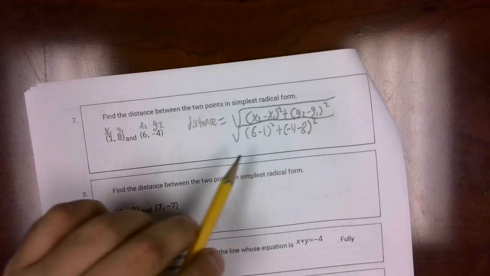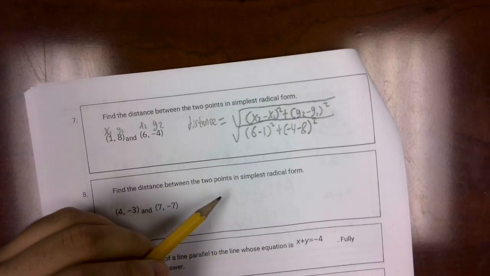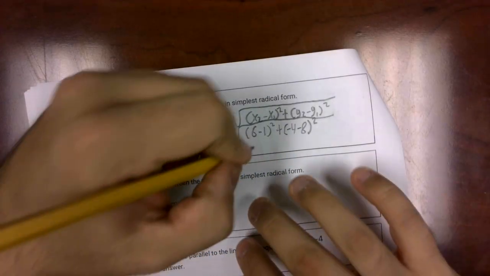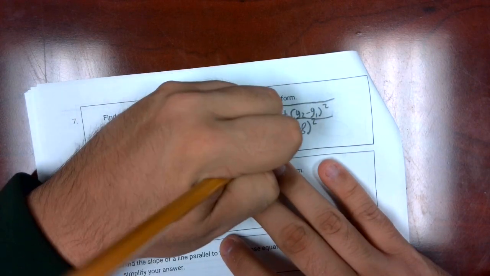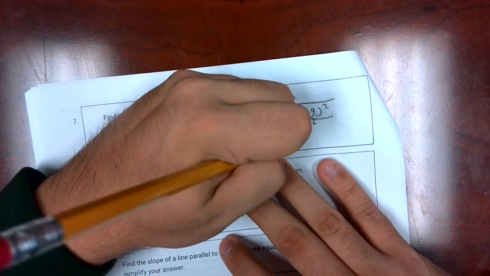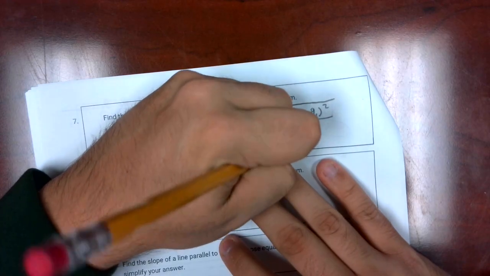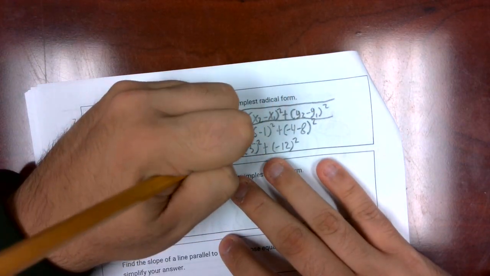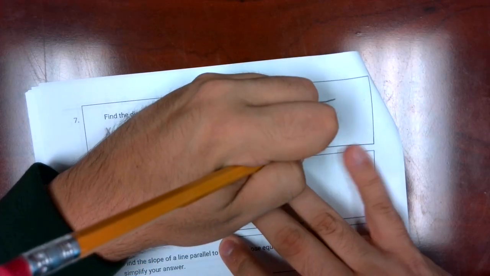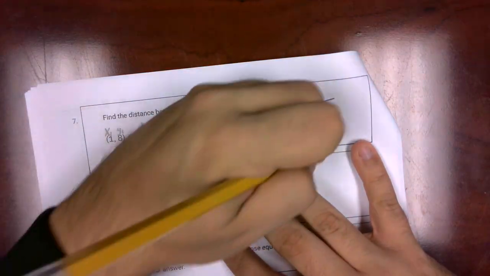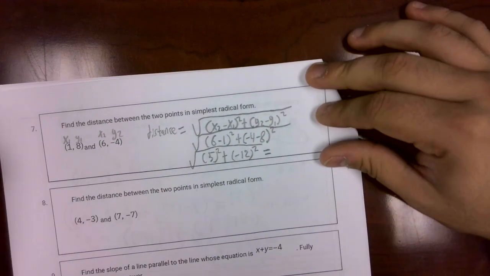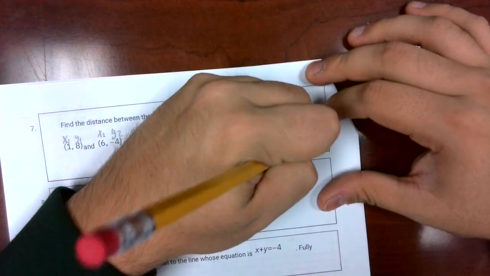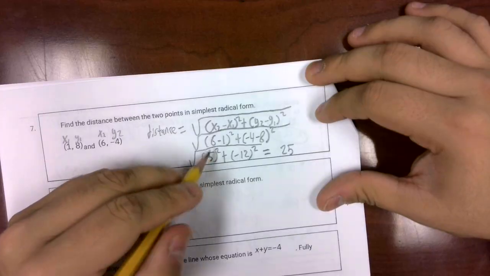You can plug this into the calculator and get your answer instantly, but we're going to keep simplifying by hand. This one becomes 5 squared plus (-4 minus 8), -12, squared. Make sure that it stays in parentheses, okay? And then if you're truly doing it by hand, we get 25 because 5 squared is 5 times 5.